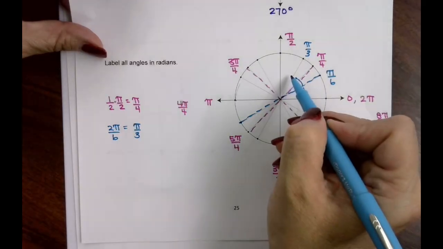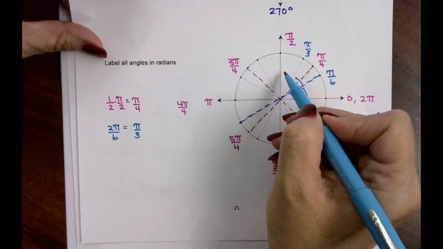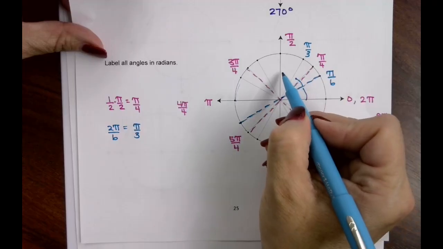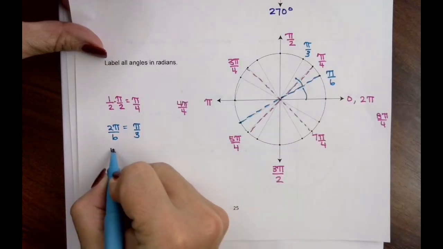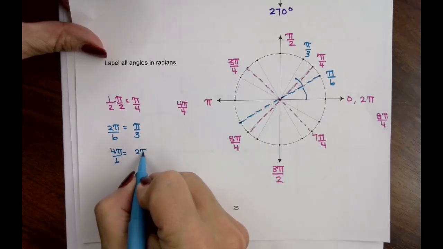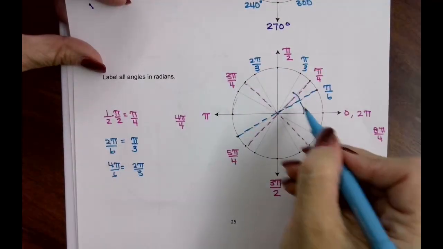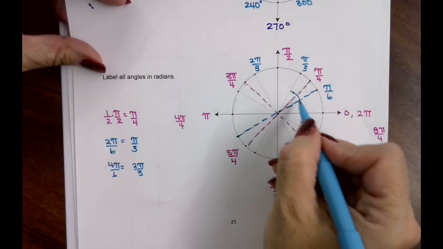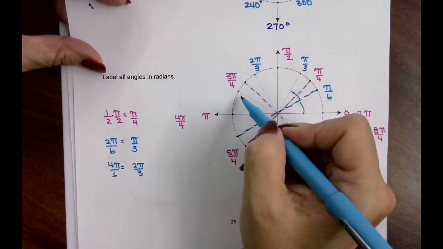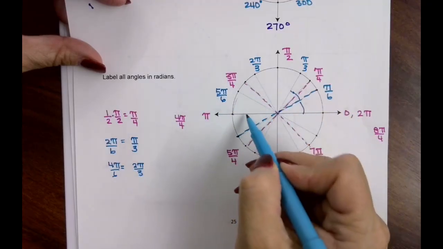So I have 1, 2, 3 pi over 3. Pi over 6, 2 pi over 6, 3 pi over 6, 4 pi over 6. So 4 pi over 6 simplifies to 2 pi over 3. So that's this one, 2 pi over 3. Now remember, what I started to mess up on here is these are all pi over 6s, right? So I have 1, 2, 3, 4. This next one over here is 5 pi over 6. It doesn't reduce. And then 6 pi over 6.